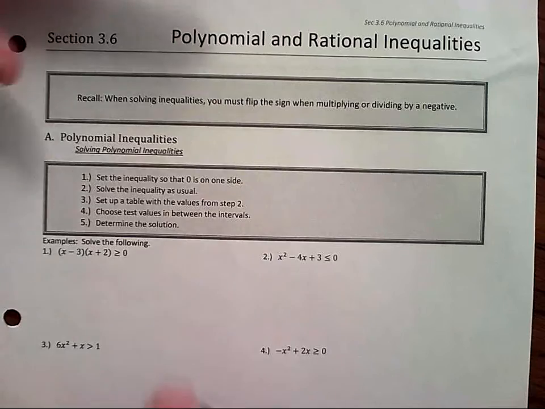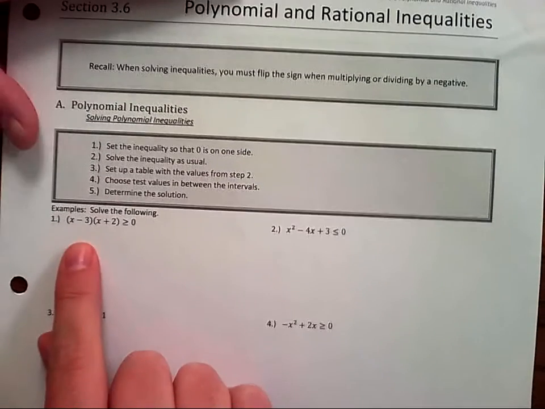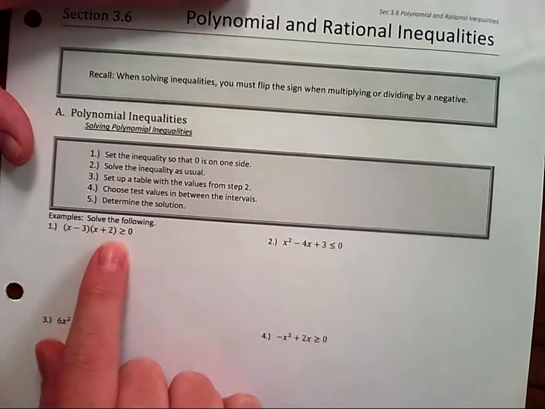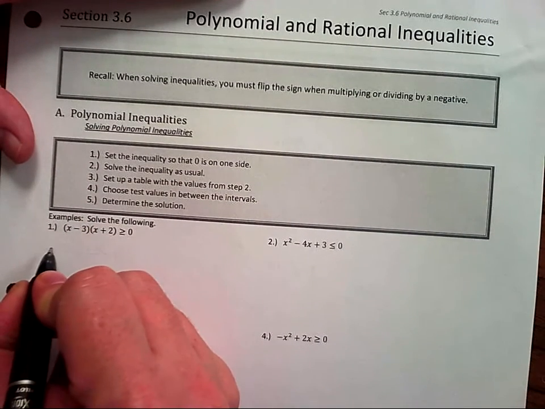So let's do this. So number 1, x minus 3 times x plus 2. So how do I solve this?